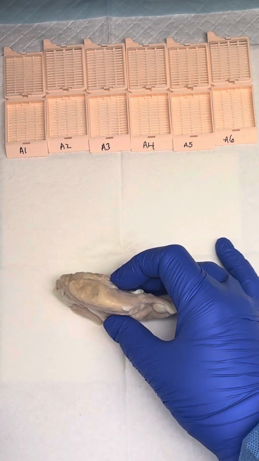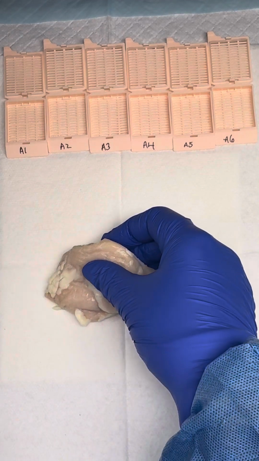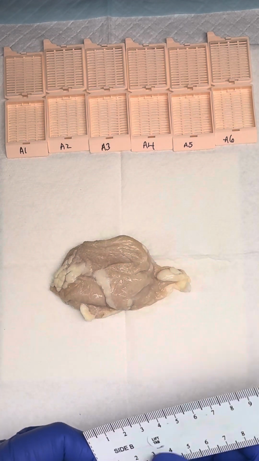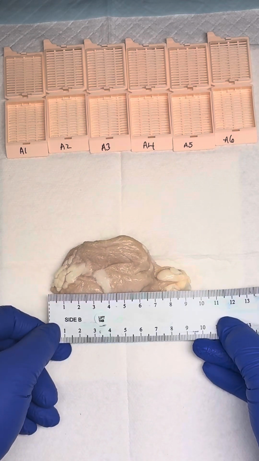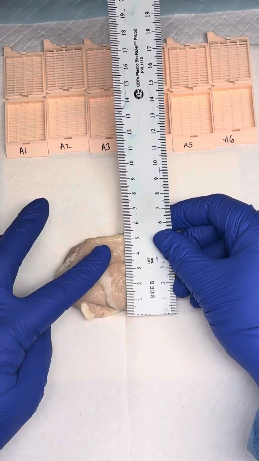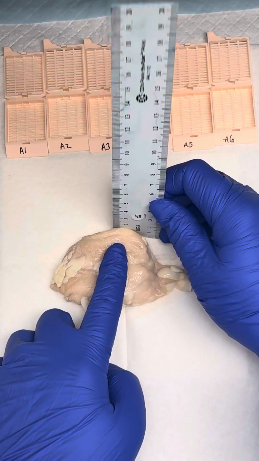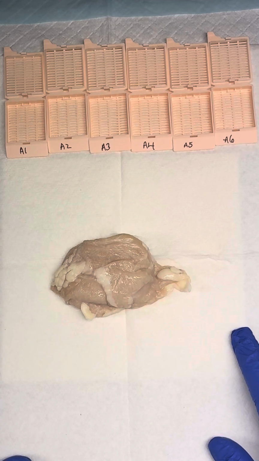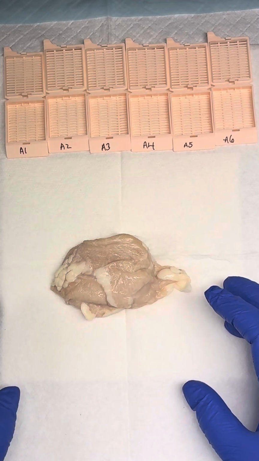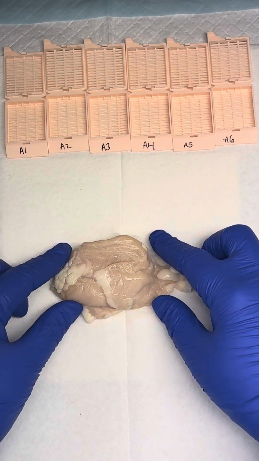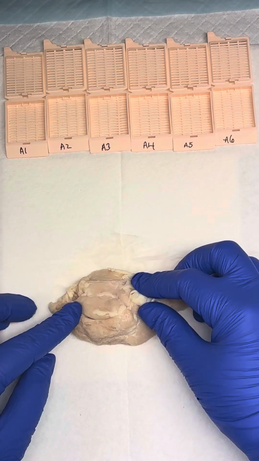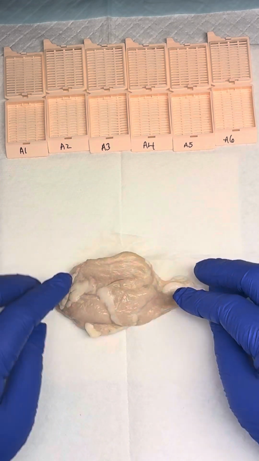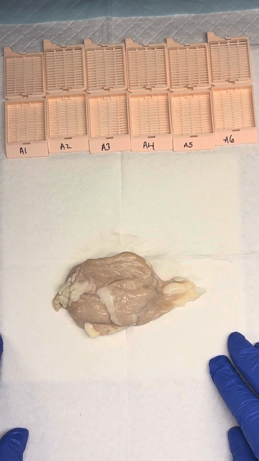So first thing we'll do is we'll weigh the specimen. It's 42 grams. Then we will measure our specimen in 3D. So it's 9.4 by 5.4 by 1.7 centimeters, and that's our specimen overall. Usually there's going to be a lot more adherent soft tissue and adipose tissue to the outside of the thymus. In this instance, we have a little bit, but not a ton. So after we've taken our weight and 3D measurement, we can describe our outer surface.